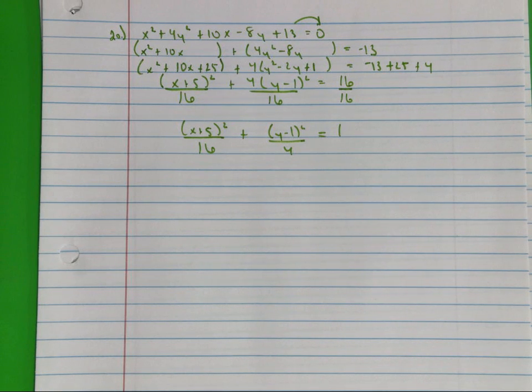My a value will be 4, and that means that I'm 4 units from my center. Does that make sense? My b squared is 4, so my b value is what? 2. That means on my minor axis, the vertices are 2 units from the center. Does everybody see that? Okay. Do I need to graph that, or we're good? Does everybody know how to graph? Okay. Let's go on to 21.